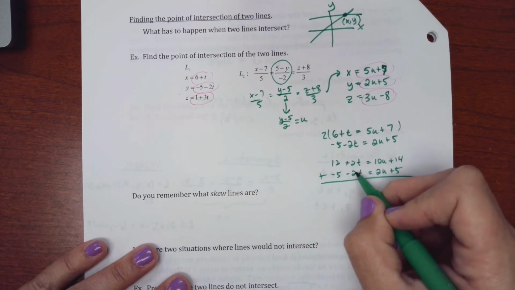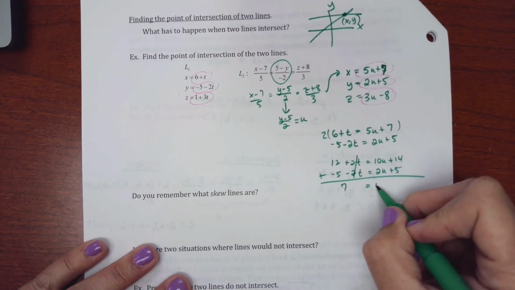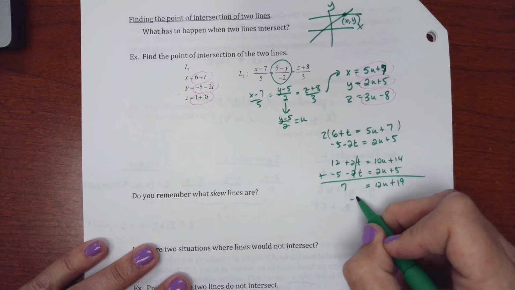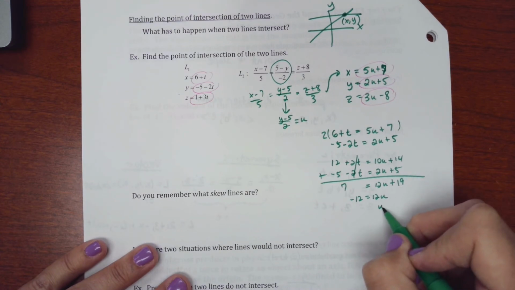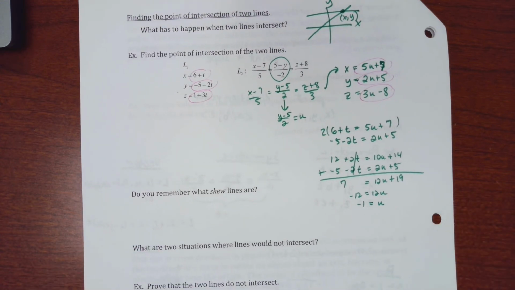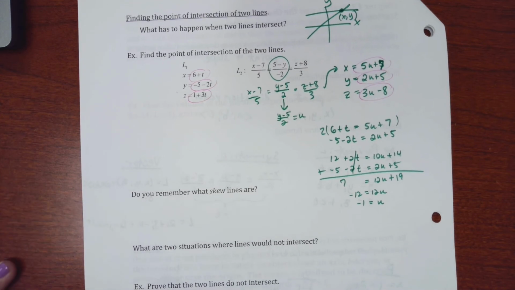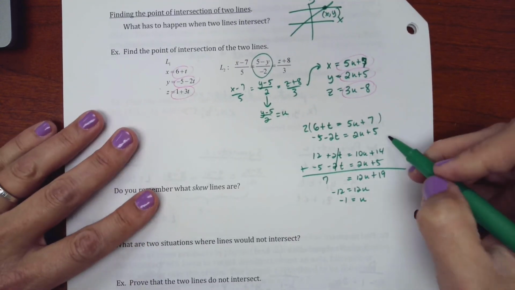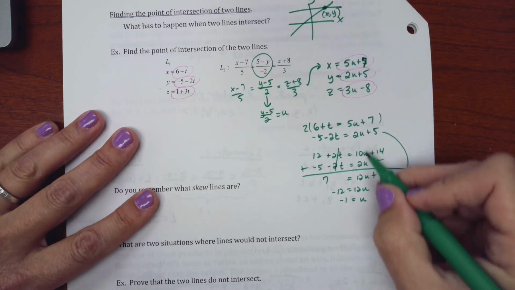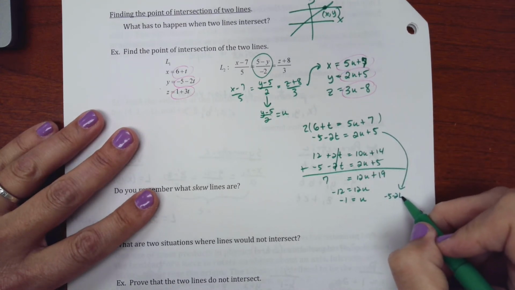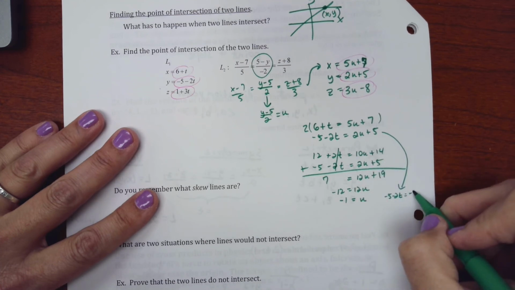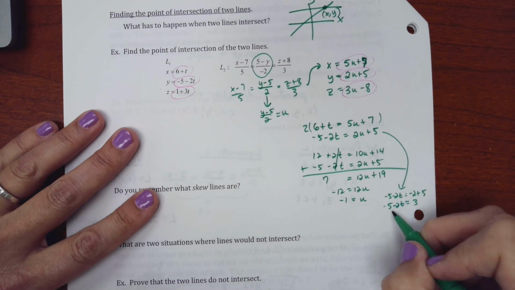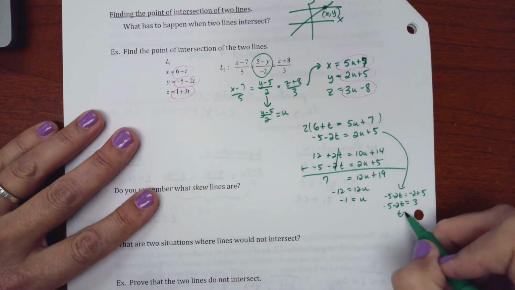Then we're going to add them together. So that cancels. I get 7 equals 12u plus 19. And so I get negative 12 equals 12u. That means that u is negative 1. Now that u is negative 1, I take either of those 2 problems and figure out what t is. I think I'll just take this one. If u is negative 1, I get negative 5 minus 2t equals negative 2 plus 5. So that's 3 equals negative 5 minus 2t. So it's 8, so t is negative 4.